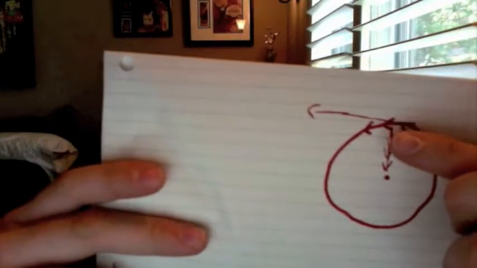So in this graph right here, my car is going in this direction because my force is directed towards the center. That's why I'm not going off this line right here.